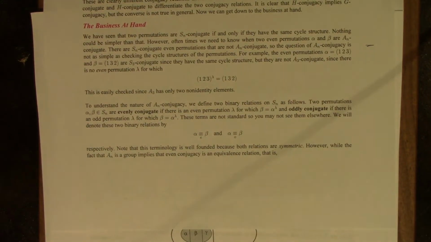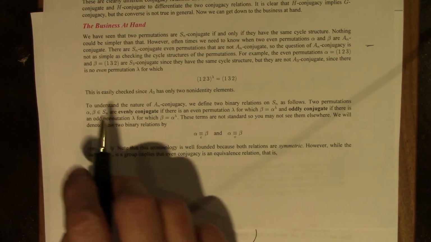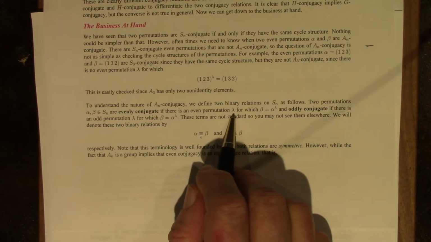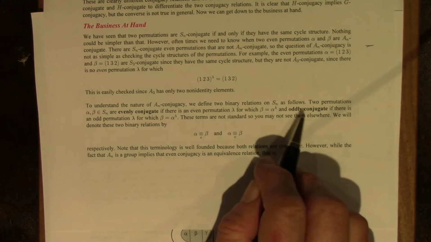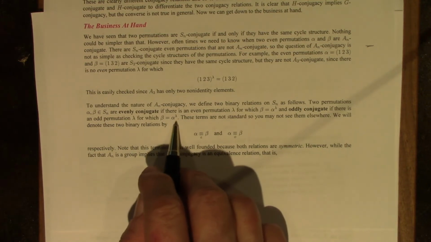To understand the nature of An conjugacy, I'm going to define two binary relations on Sn. They're obvious binary relations, but I don't know if you'll see them elsewhere or not. Two permutations, alpha and beta, in Sn are evenly conjugate if there's an even permutation lambda for which beta equals alpha to the lambda. And they're oddly conjugate if there's an odd permutation lambda for which beta equals alpha to the lambda.